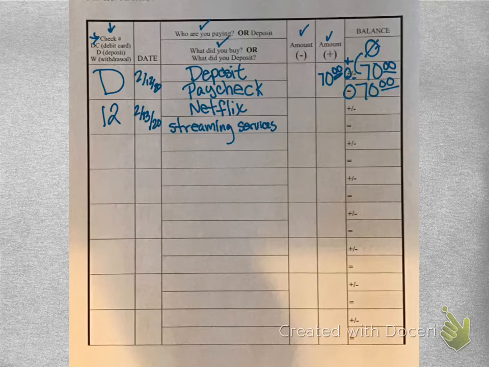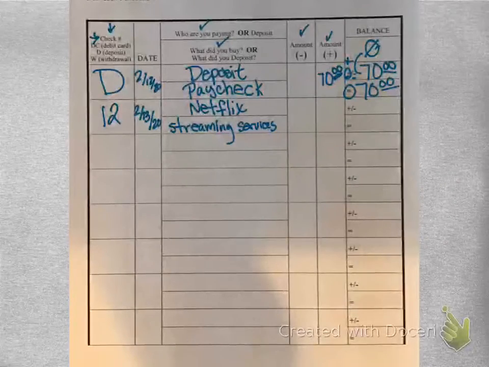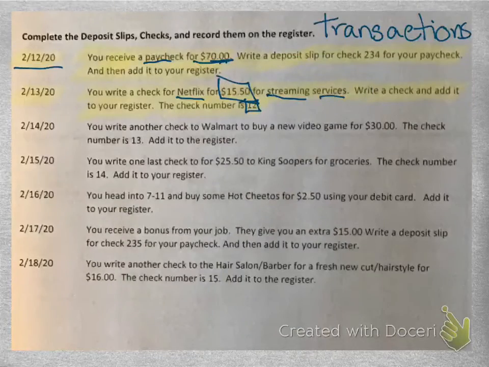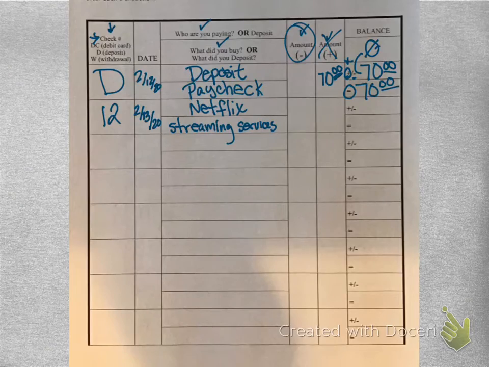Is this a takeaway or an add into my bank account? Well, I'm paying someone else for my Netflix, so they're not paying me any money. I'm paying them. The money is coming out of my bank account and going into their bank account, so it's going to come away. It's going to take away. And the amount was, I'm going to double check, $15.50. Okay. Put $15.50 right there.